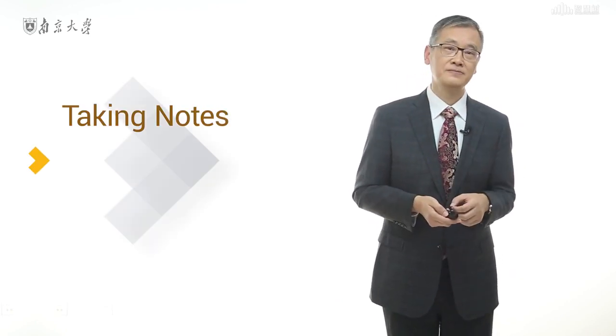By focusing on the key points, you can not only have a better understanding of the text, but also note down the important points that you will make use of when you are doing your own writing. The second step you can take is taking notes.